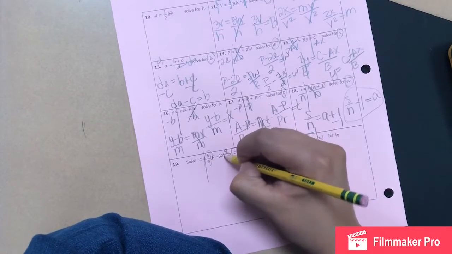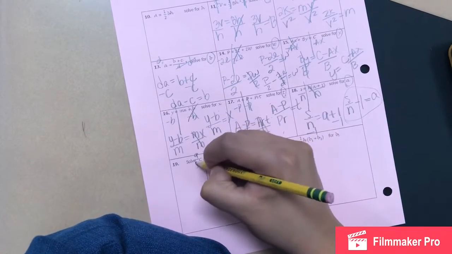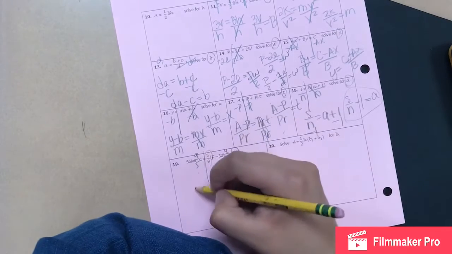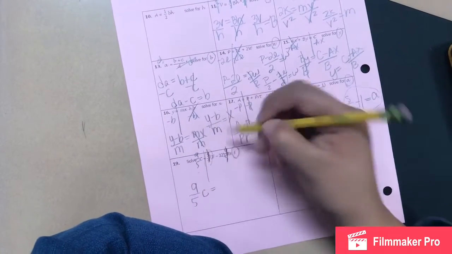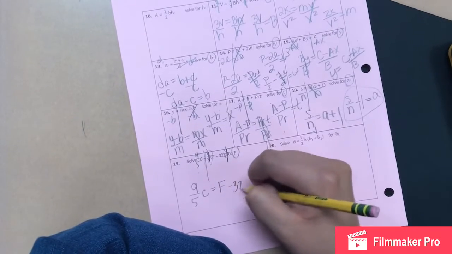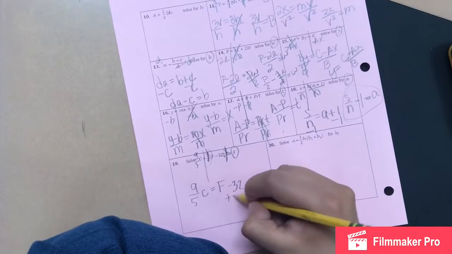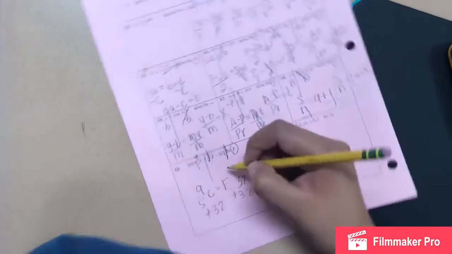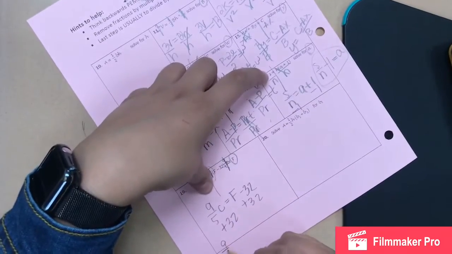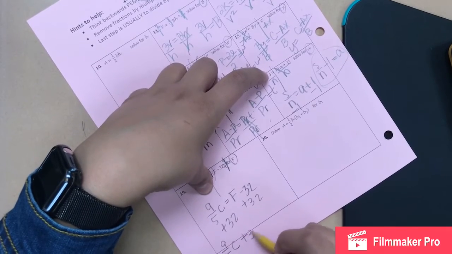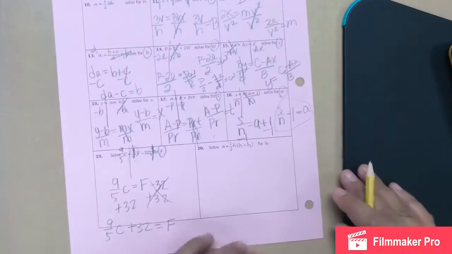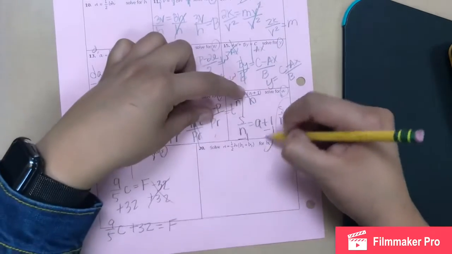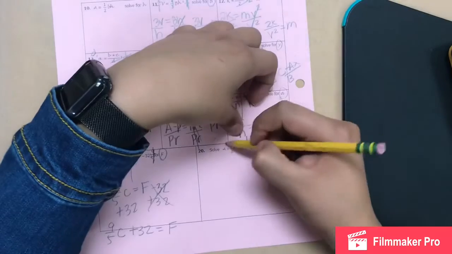So I'm going to multiply both sides by 9 over 5. 9 over 5 c equals, the fraction cancels and it opens up the parentheses to f minus 32. The inverse of subtracting 32 is to add 32 to both sides. So all I do is write this, 9/5 c plus 32 equals f. The 32's cancel.